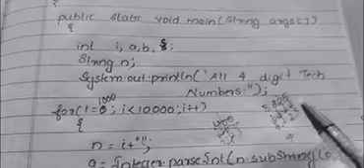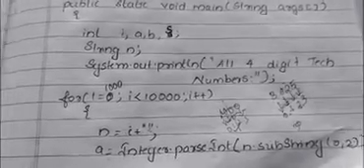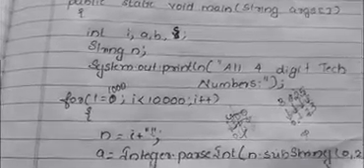Now we want to get the next half. The same thing we are doing: b = Integer.parseInt(n.substring(2)). That is, we are extracting the string from index position 2. Whatever digits are remaining will be extracted, that is 25, so 25 will be stored in the variable b.